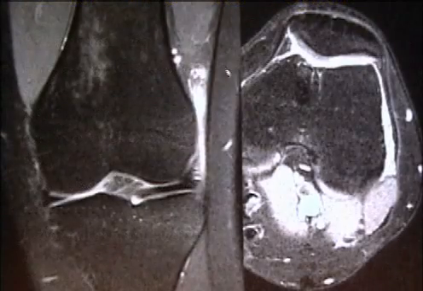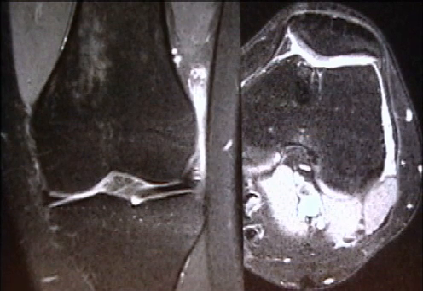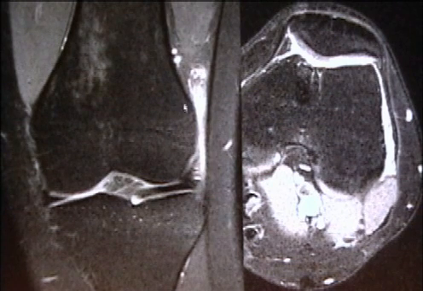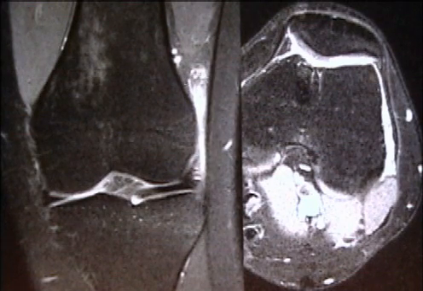Here, just another example. Note all this fluid here in the lateral recess anteriorly. It's coming actually too far posterior. And here, note the iliotibial tract here, and also all this stuff. This is synovitis. This is all thickened synovium in that area. That's not normal. That's not just a joint effusion.